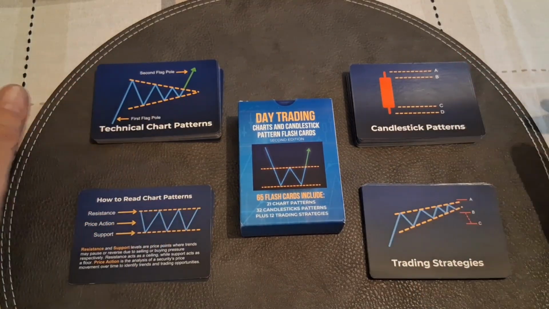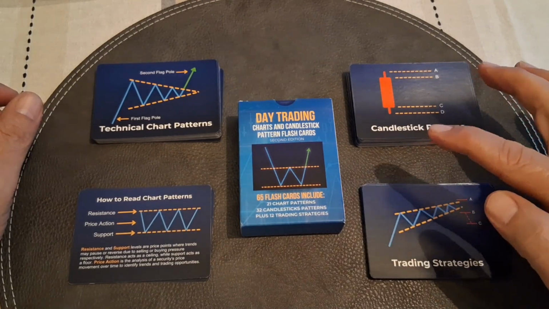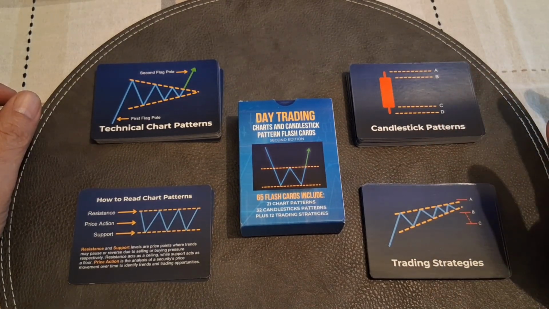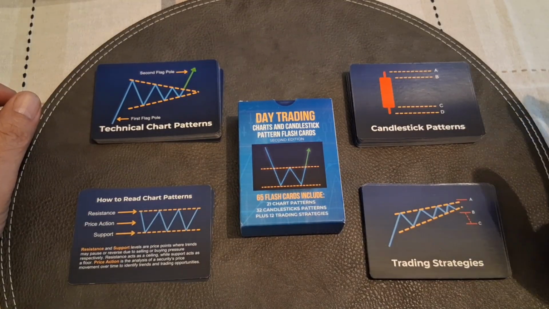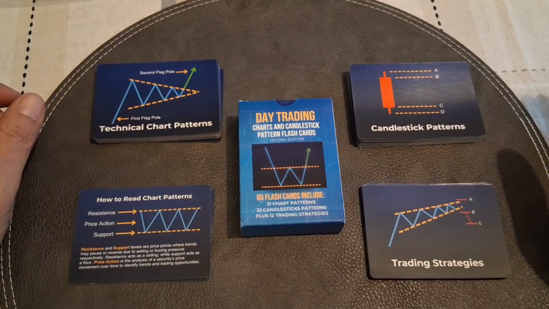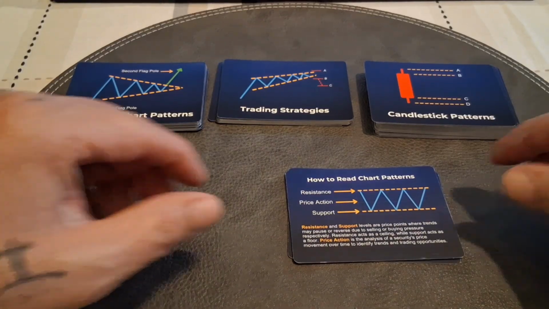Anyway, check it out. All these were in here. It brings you 65 flashcards in this box right here. It's going to have 21 chart patterns, 32 candlestick patterns, plus 12 trading strategies. A lot of these patterns I already know. And these are flashcards, like I said.